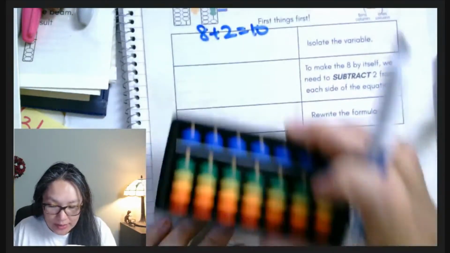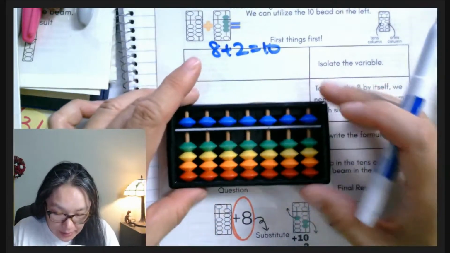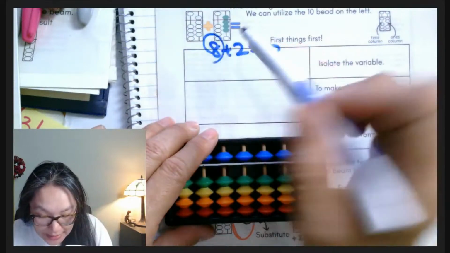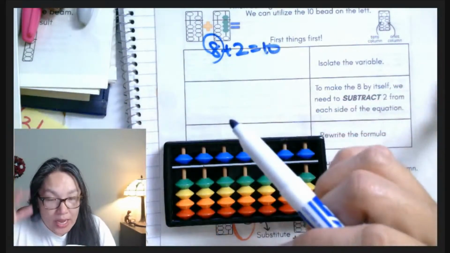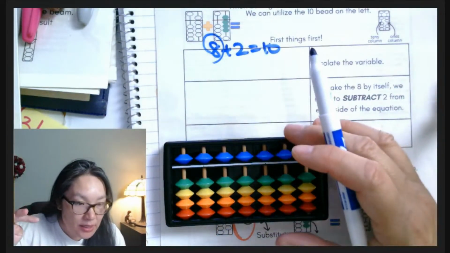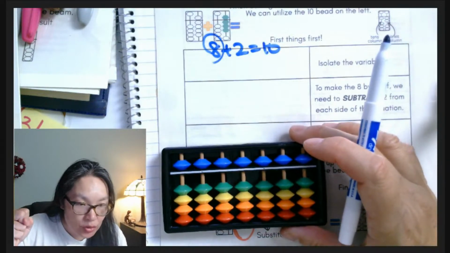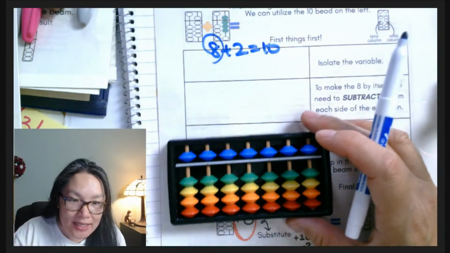So for this one, like 8 plus 2, right? Same thing. 8 plus 2, we're going to isolate the variable. Again, we've done this before. So now we have a pattern. It helps the visual learners. You know what? It's also very tactile as well.